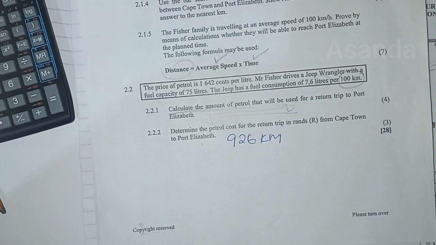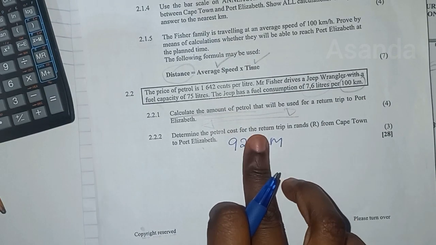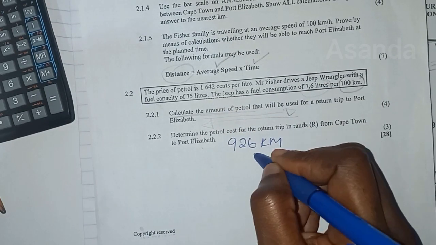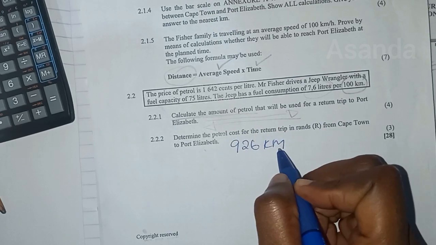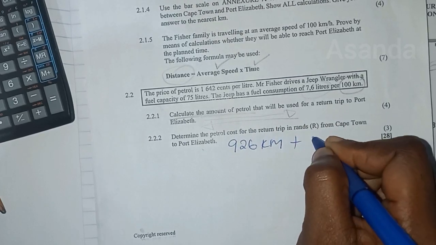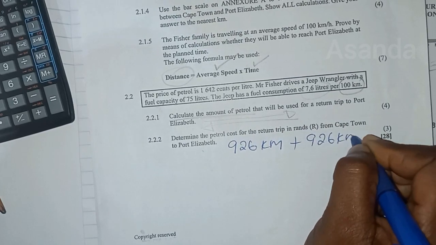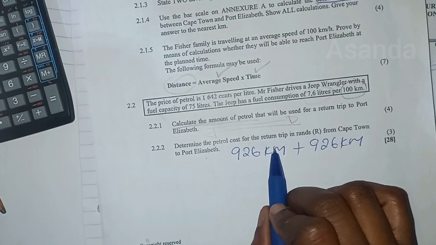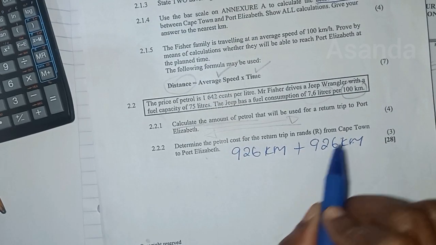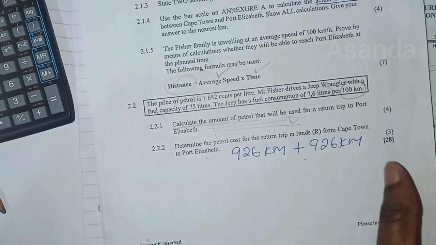Very good. And then we're just going to say, for this, they're going on a return trip. So that's going to be plus 926 kilometers. What you can do is calculate 926 times 2, or you can just add them together and then calculate together.